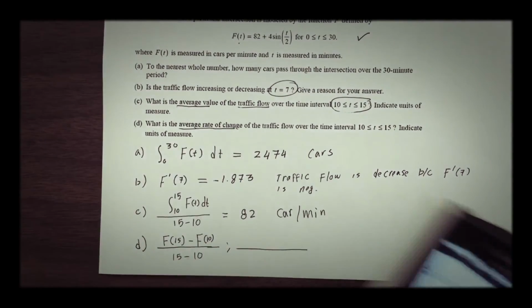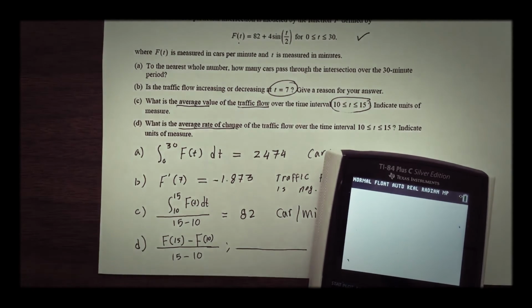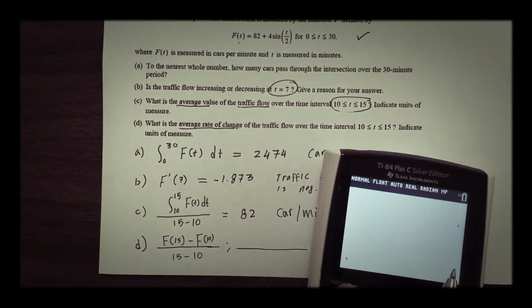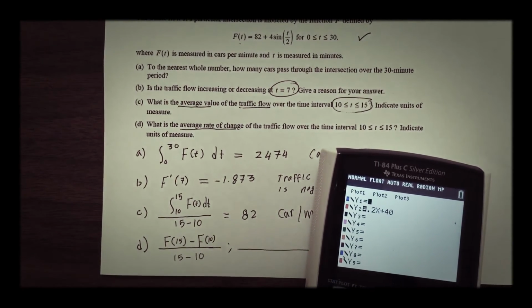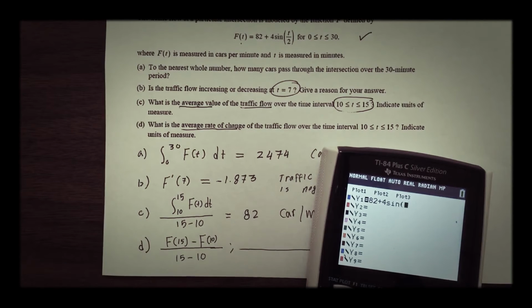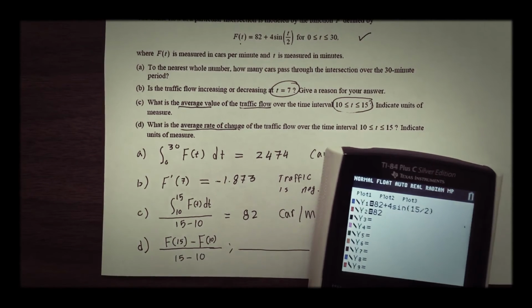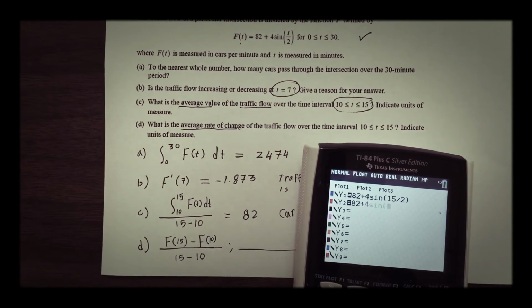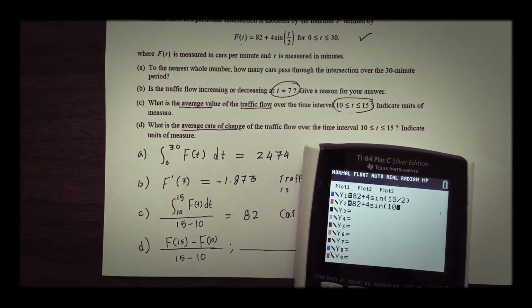So the difference between those two values: we take f of 15 and we plug that in. An easy way to do that is to program y1 as f of 15. So I'm going to go 82 plus 4 sine of 15 divided by 2, and that's y1. And then I'm going to program y2 as 82 plus 4 sine of 10 divided by 2.